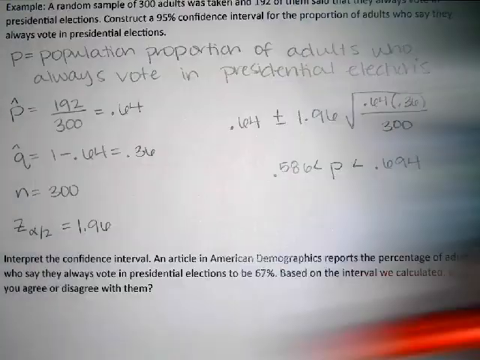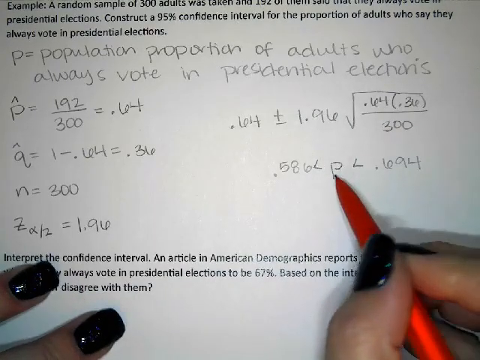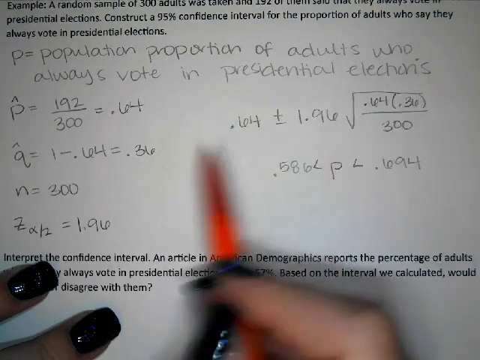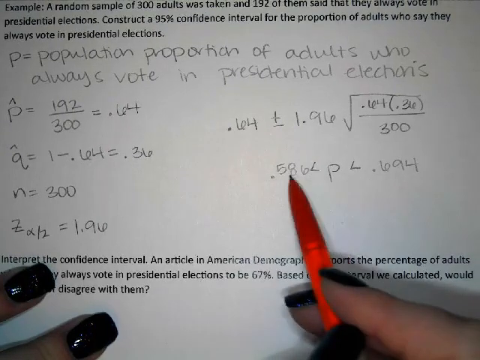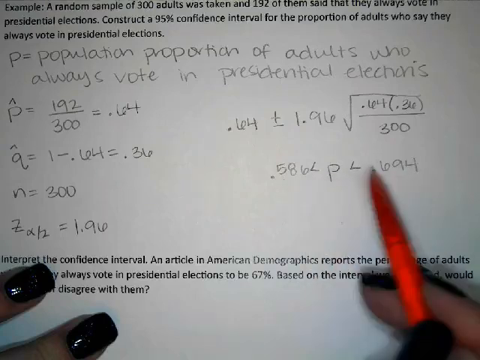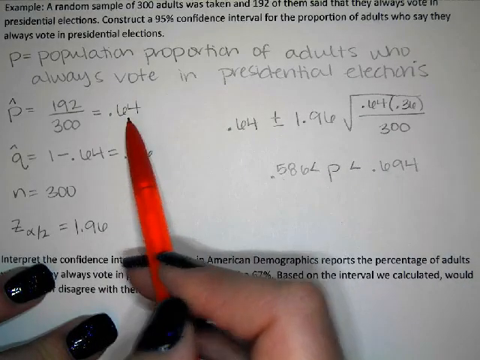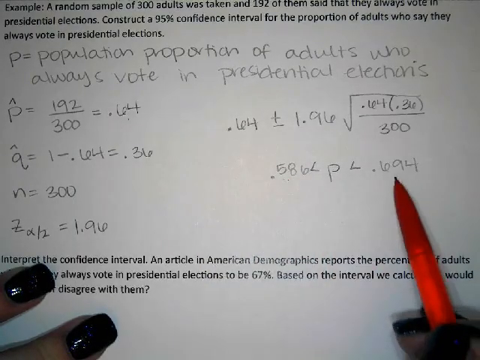So what this means is that the true population proportion for adults who say that they always vote in presidential elections is probably between 58.6% and 69.4%, somewhere in between there. For the sample, it happened to be 64%, but the true population is probably between 58.6% and 69.4%. That's what this confidence interval means.